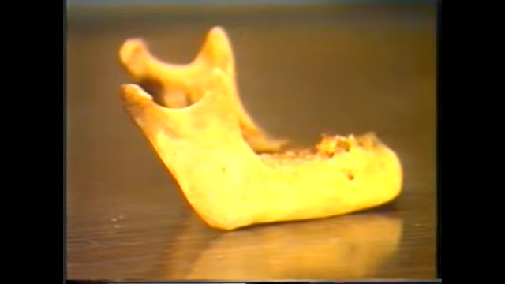This was the end of the description of the skull and mandible.